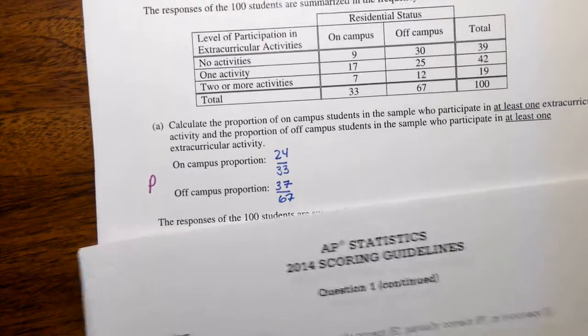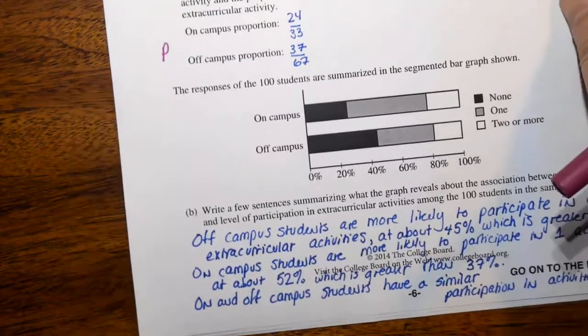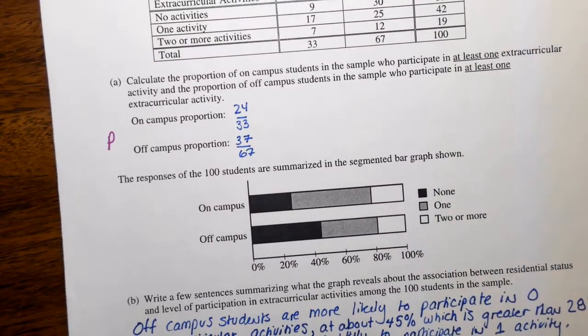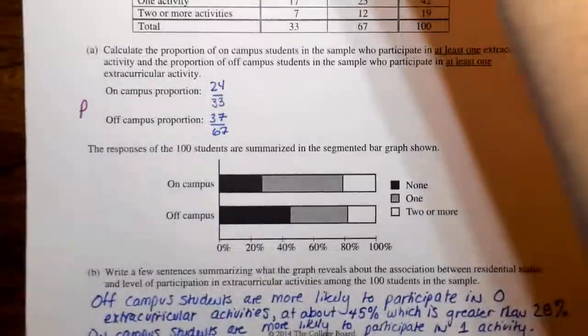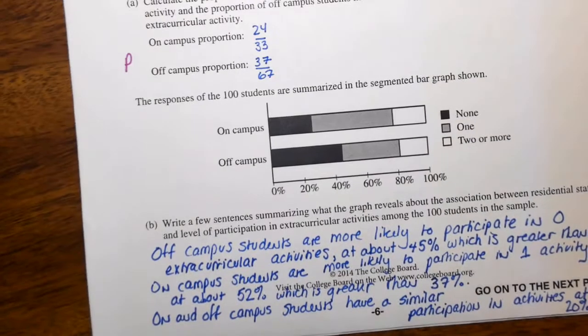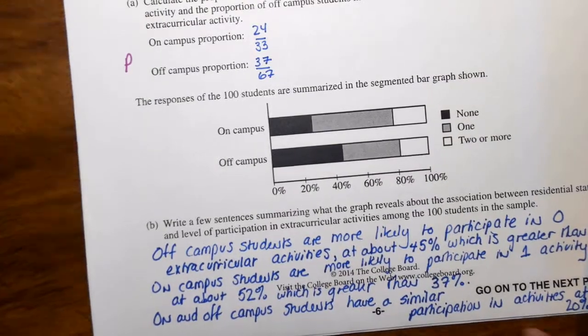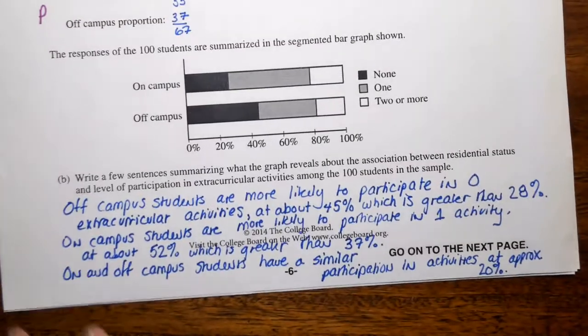Okay. Part B, responses. Write a few sentences summarizing what the graph reveals about the association between residential status and level of participation among the 100 students in the sample. Okay, so here's mine. Mine might be a little better than usual because I'm the teacher, but actually, to be honest, I knew that you had to show your work in the other ones, but I was trying to make a point.